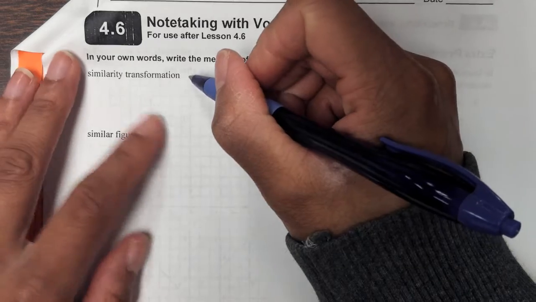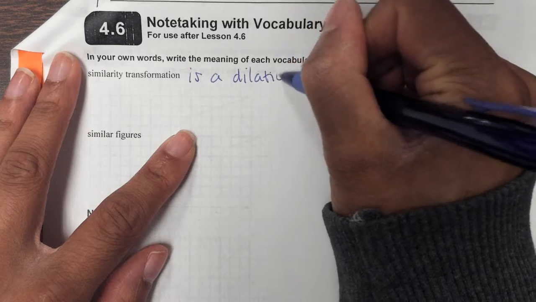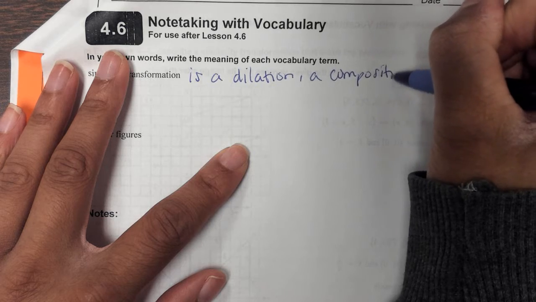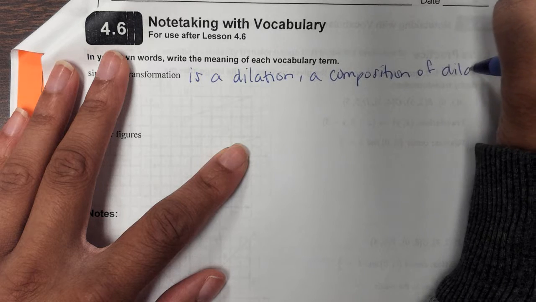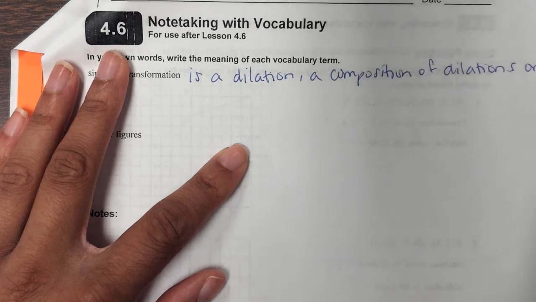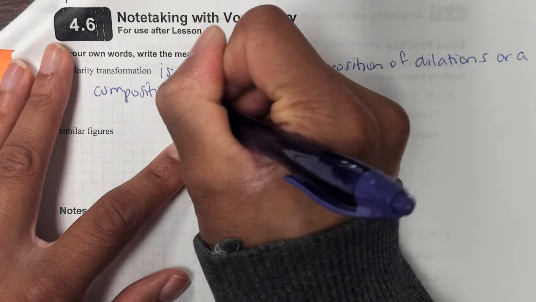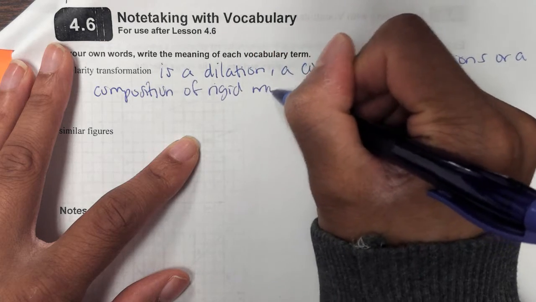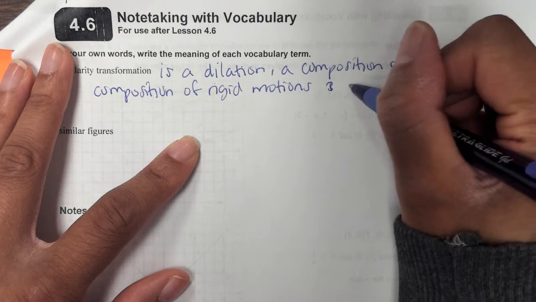And a similarity transformation is a dilation, a composition of dilations, or a composition of rigid motions and dilations.